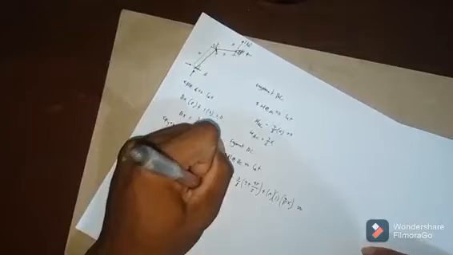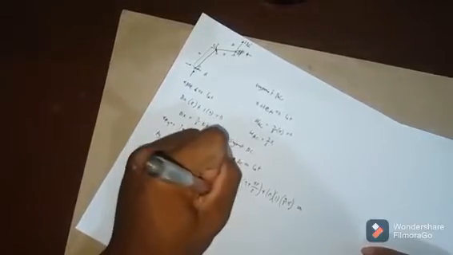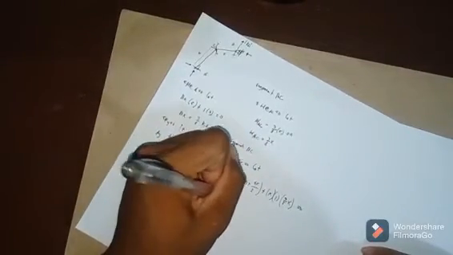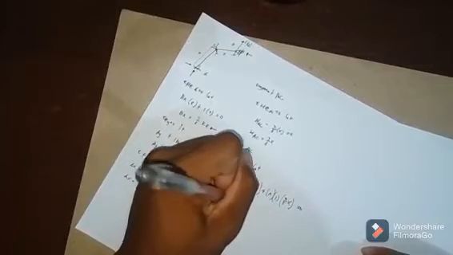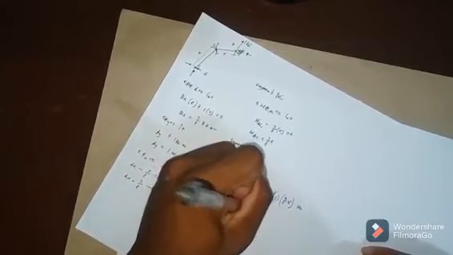So moment BC, transpose, we can get negative 0.3x squared plus 1.5.